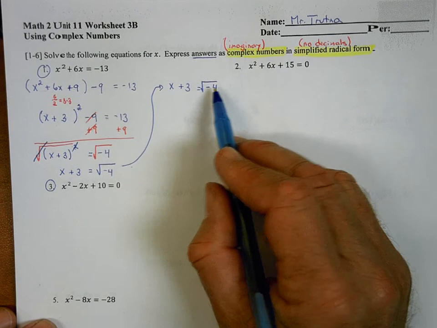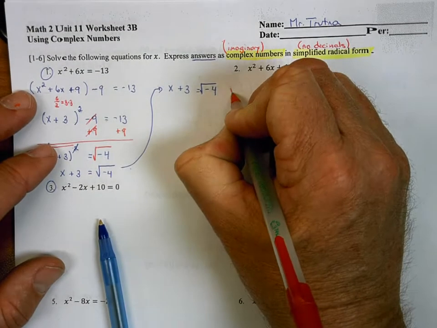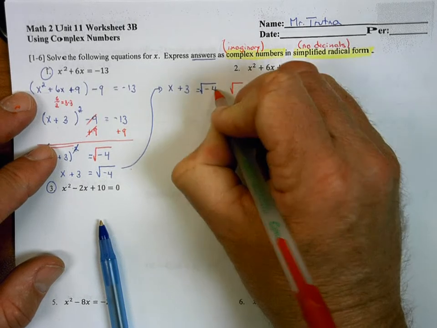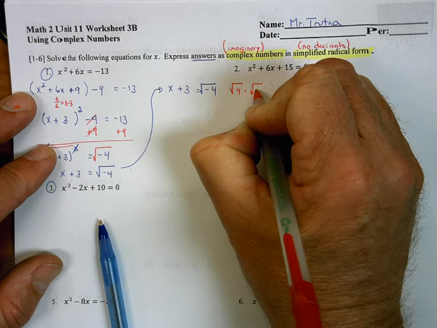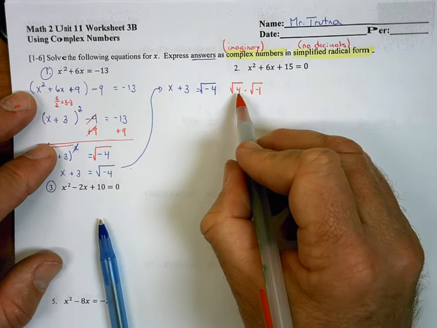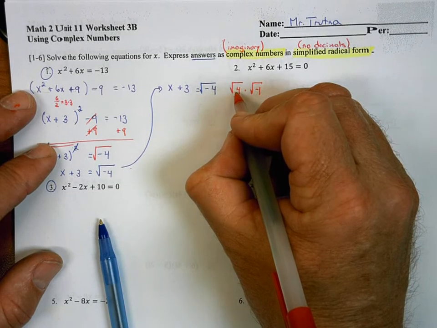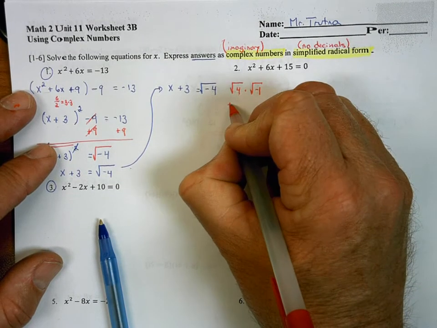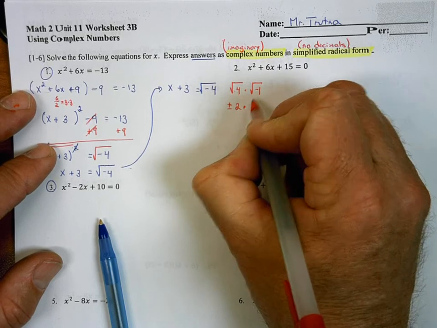So how do I find the square root of negative 4? Well, what you do, if you recall, is you're just going to rewrite the square root of negative 4 as the square root of positive 4 times the square root of negative 1. Why can we do that? Well, because 4 times negative 1 is negative 4. Okay, well, what's the square root of 4? Well, that's positive or negative 2 times, and what's the square root of negative 1?